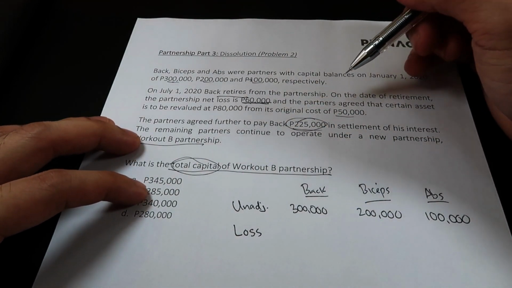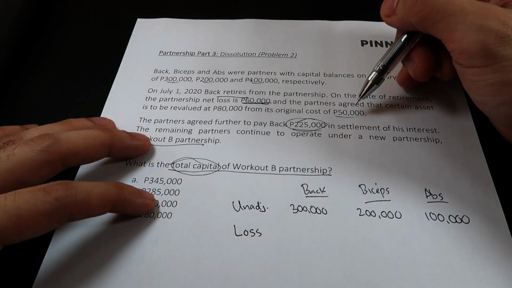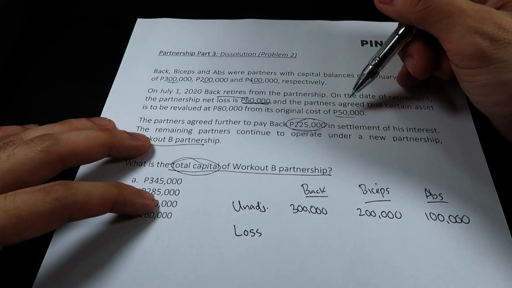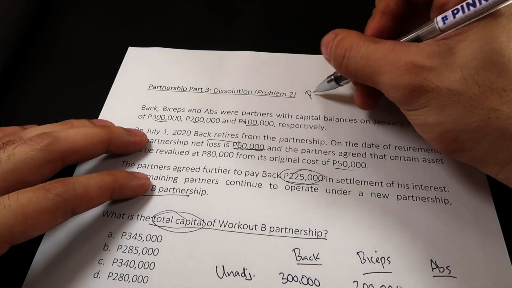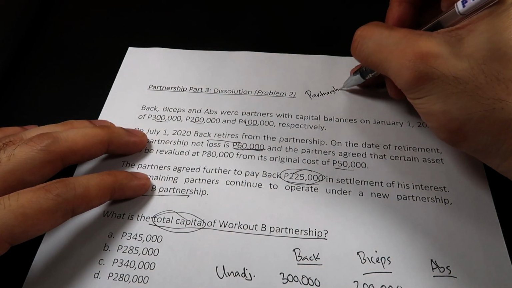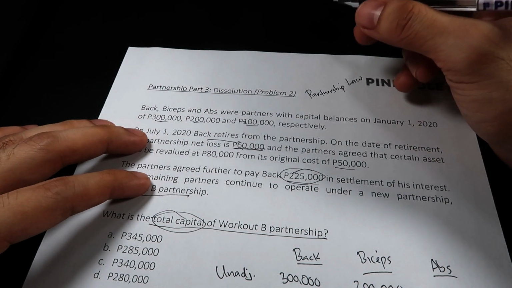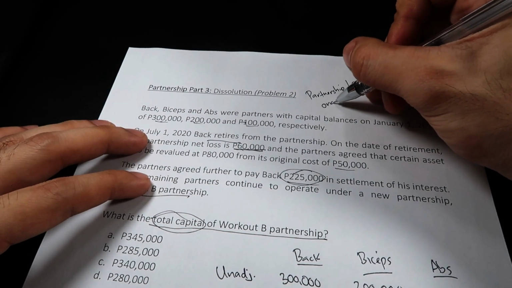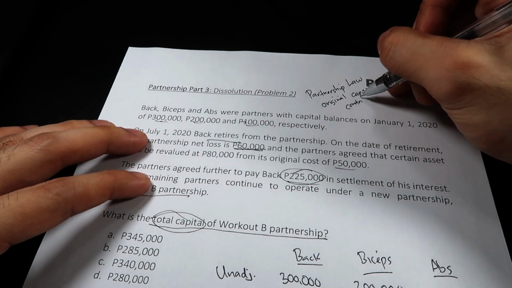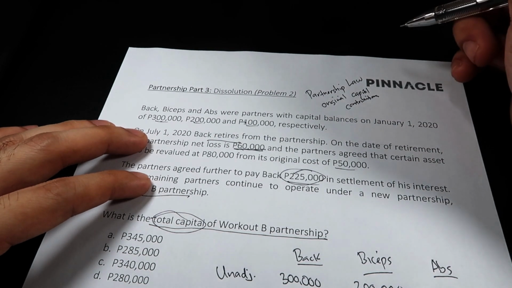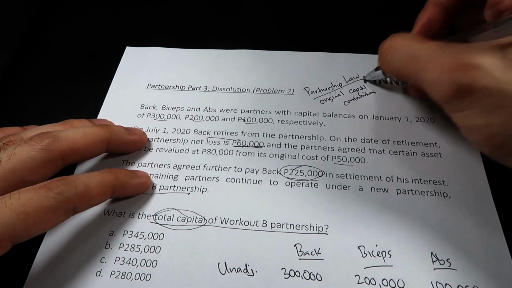Uy, hindi mention in the problem ano yung P&L ratio. Okay. If it's silent, what do you assume? Do you assume equal yung allocation divided by 3? No. According to the partnership law, very explicit, if walang agreement yung partners as to the profit and loss allocation, you use their original capital contributions as the ratio to allocate profits and losses to the partners. Okay, very explicit yan under the partnership law.